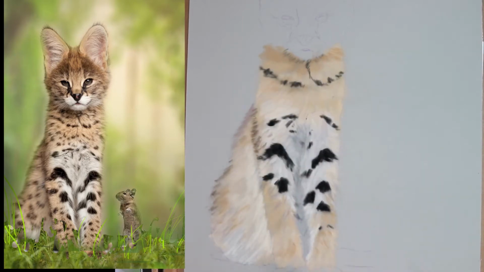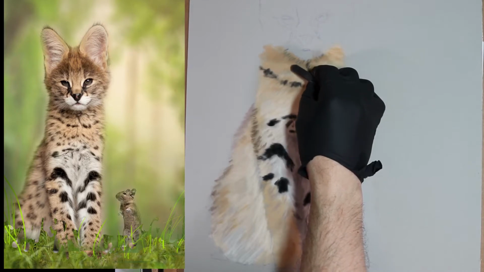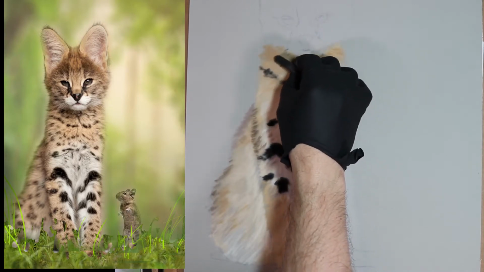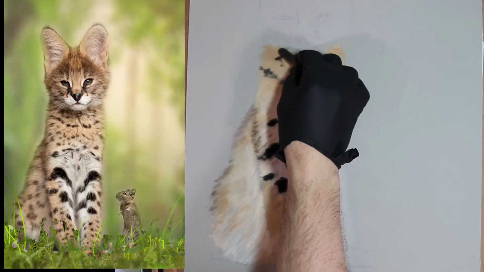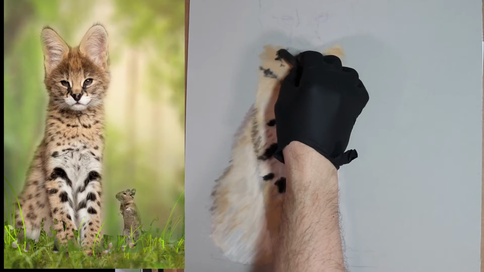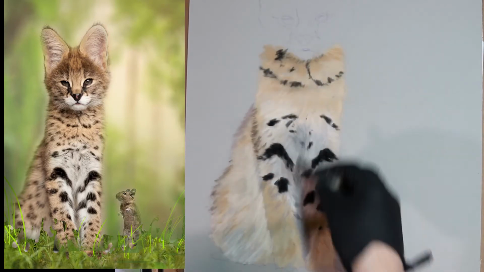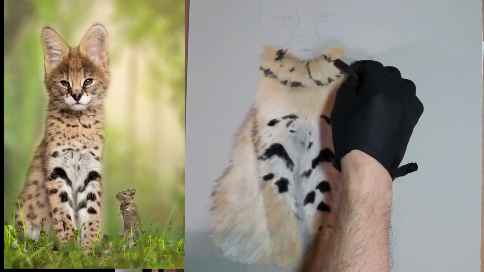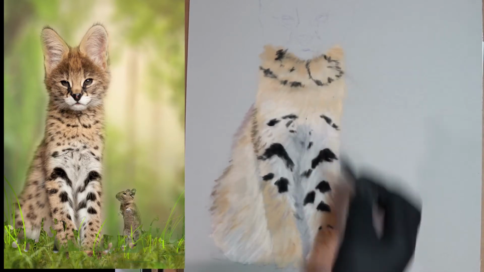Alright, so that looks pretty good. Then we have that coming up through there. We already did that. We have like a little here. We have like a little come up through there. And then we have this stripe here. It goes like this. Like that. So that looks good. And then we have coming over here. Alright, that looks pretty good.